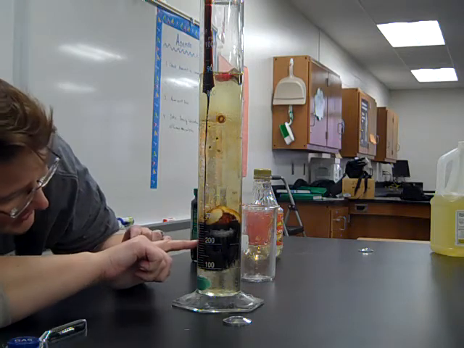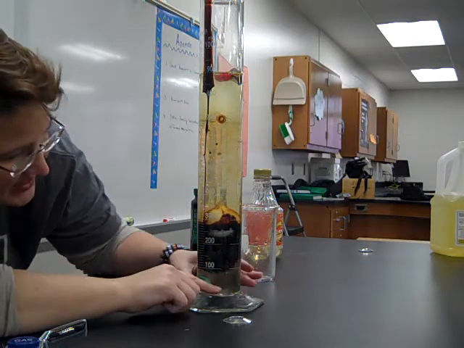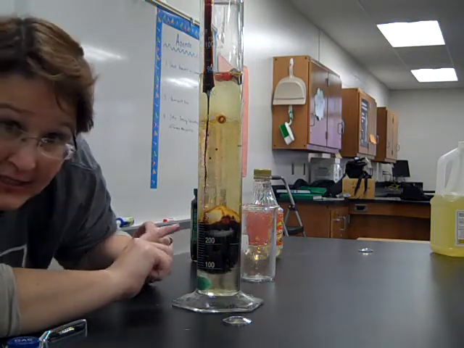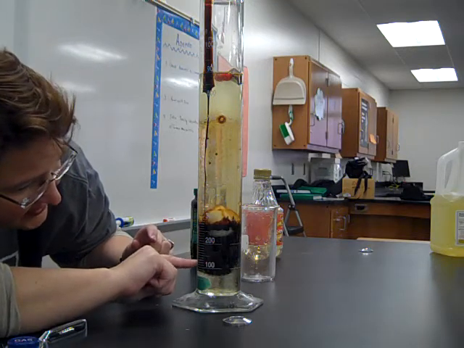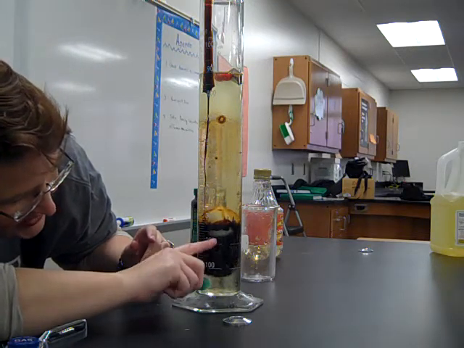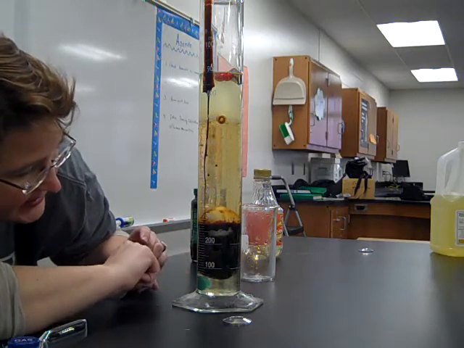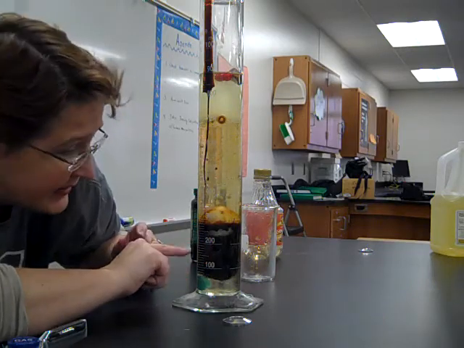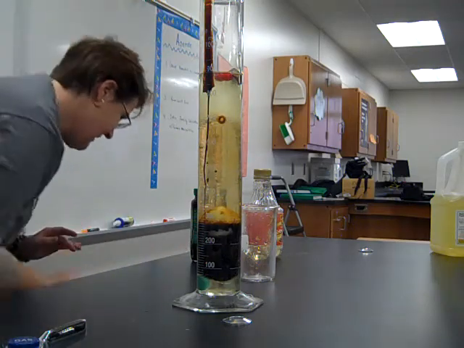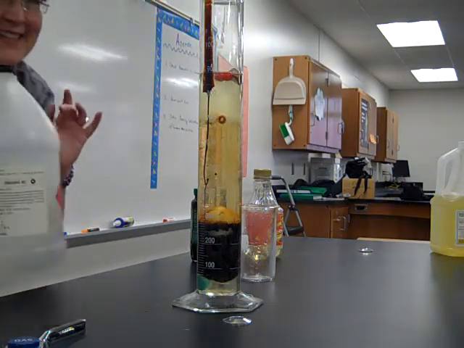But the molasses kind of stays above the corn syrup. Now, molasses and corn syrup have really similar densities. So it doesn't surprise me that it's not quite even, because it's possible they have the same density. But they're not mixing because I'm not going to stick anything down there and stir it.